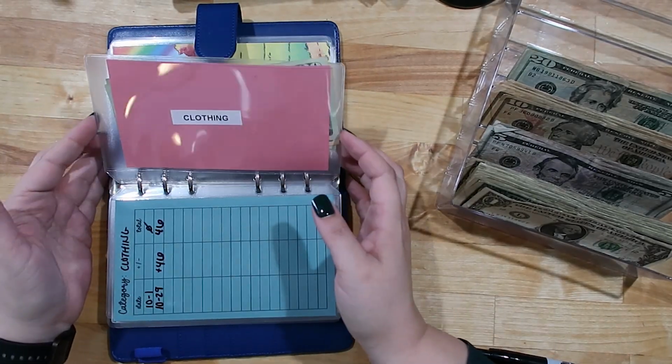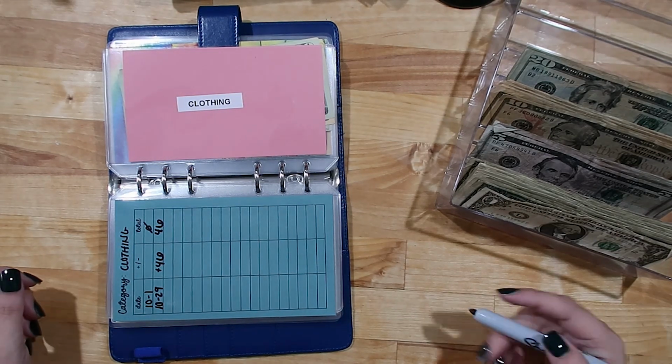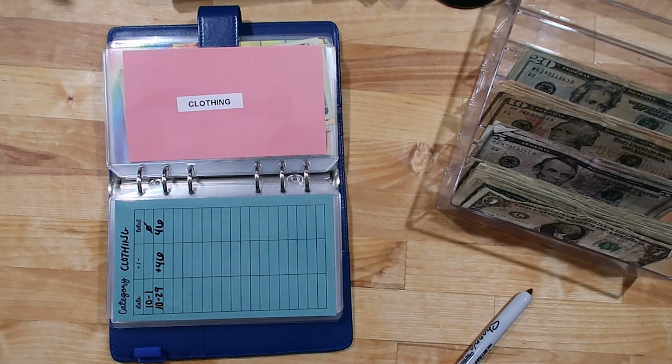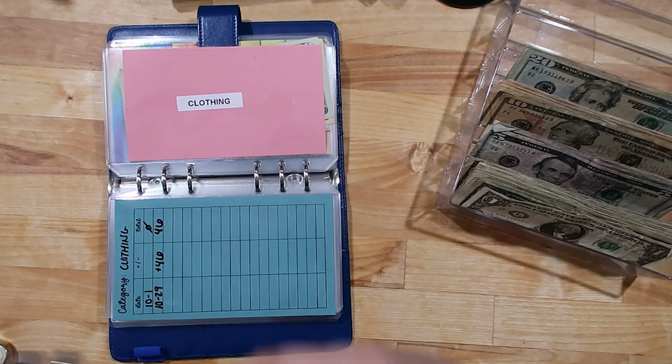Okay, clothing has 46. Let's add 104 to this one.